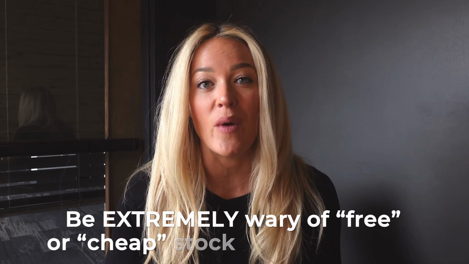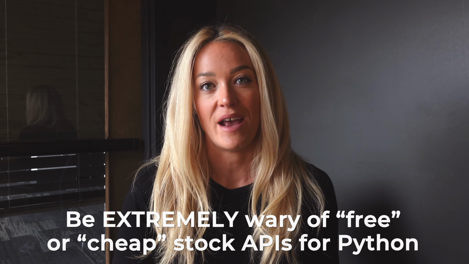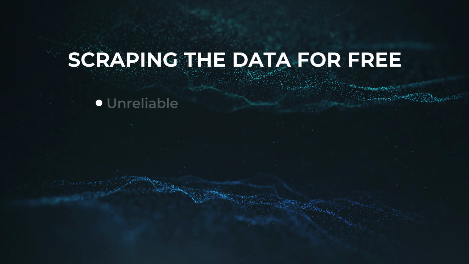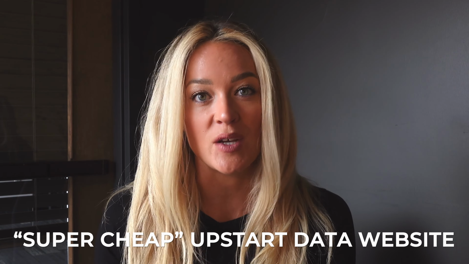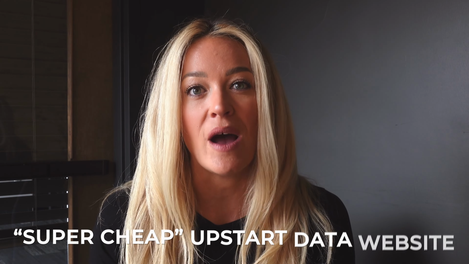So why should you be wary of free or extremely cheap stock APIs in Python? If you're serious about investing or building in fintech apps, you should be extremely wary of these cheap or free providers. Scraping the data for free is unreliable, it's not scalable, and it comes with no API or support, plus it's a lot to maintain. Accessing the data from a cheap upstart data website is extremely risky as well. You'll spend time and resources on the integration and inevitably realize that you get what you pay for. Major issues with data quality, minimal support, and an unreliable integration.